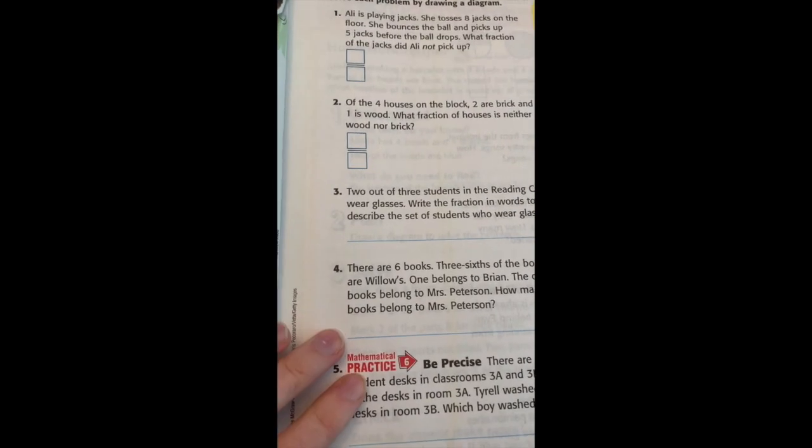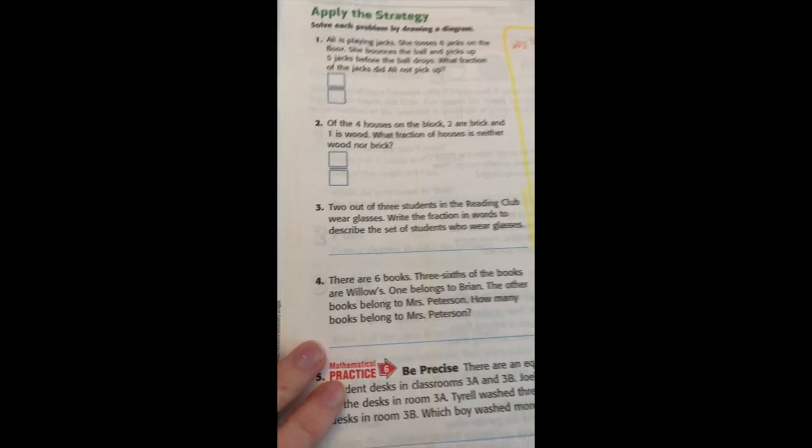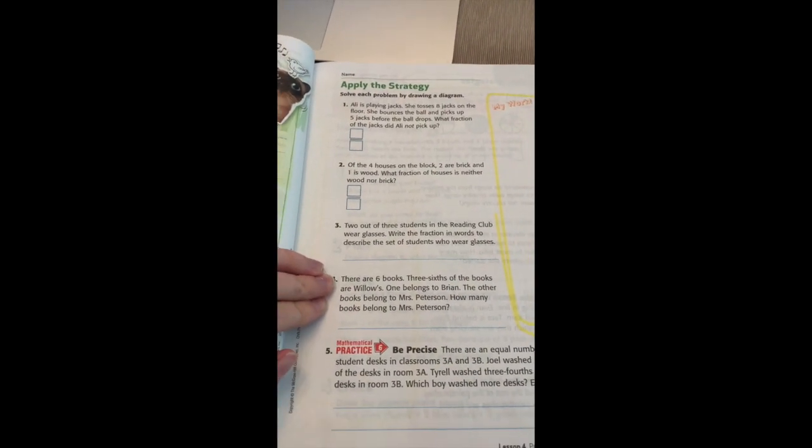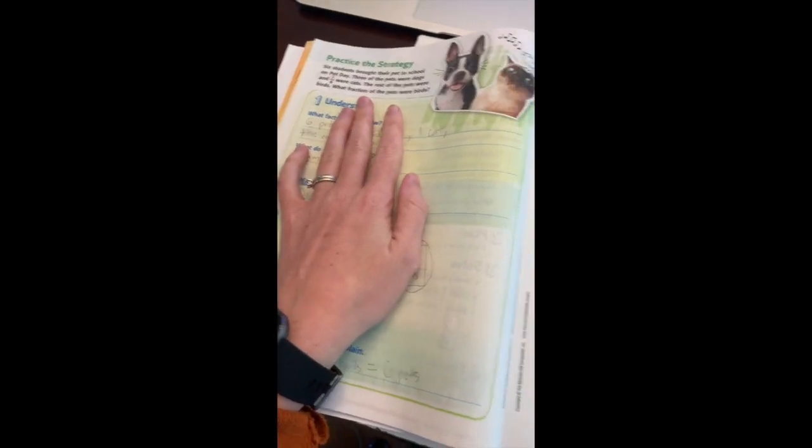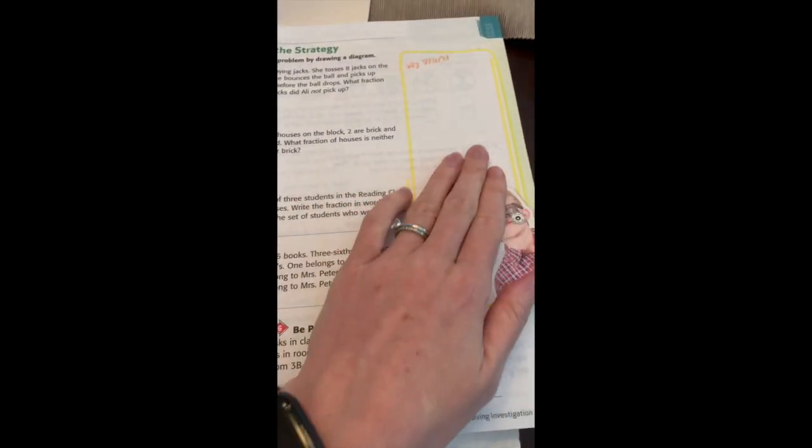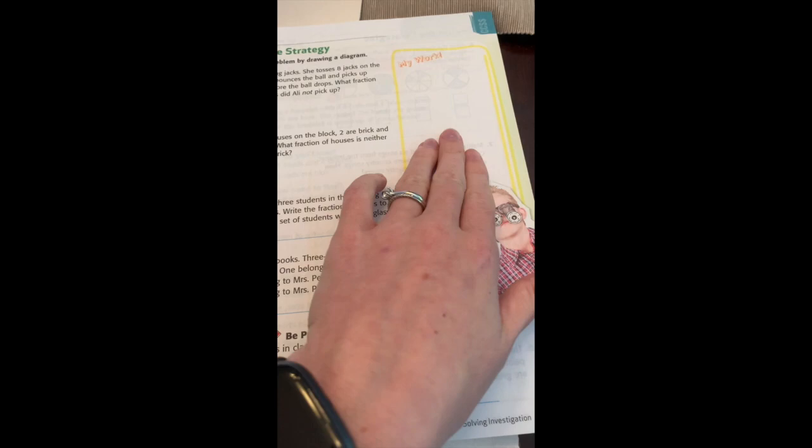We can do this. You are going to do the very same thing here. 1, 2, 3, and 4 are going to be a lot like these problems that we did together. You can draw your diagrams here, or I would really recommend getting scratch paper, or I could have my whiteboard here that I could use. Draw out your diagrams. It's going to help you a lot. You're going to find the fractions that it's asking.